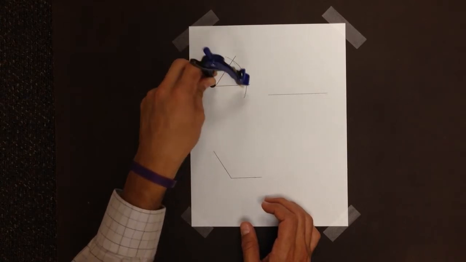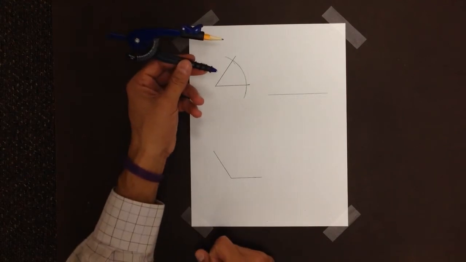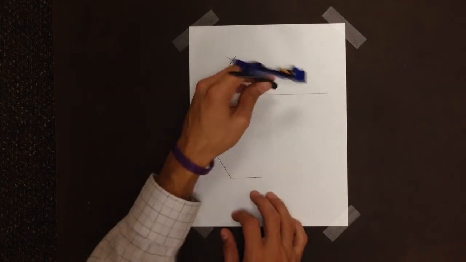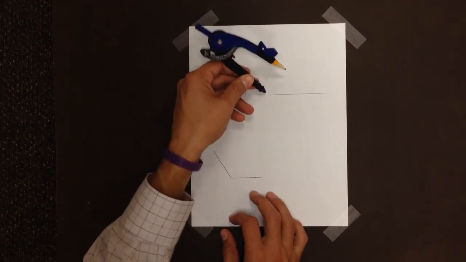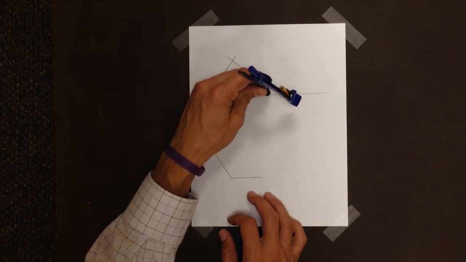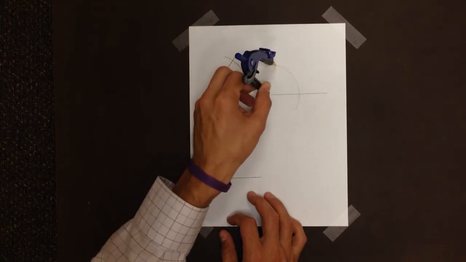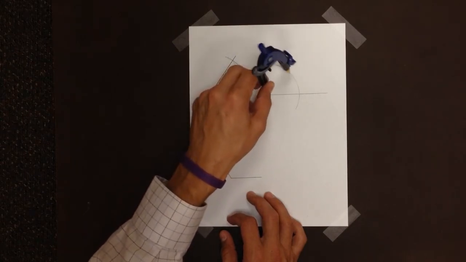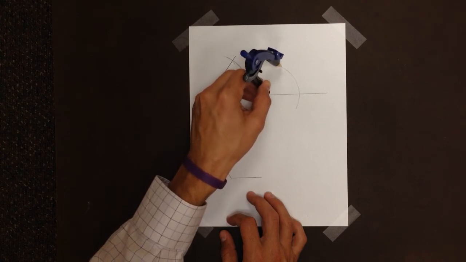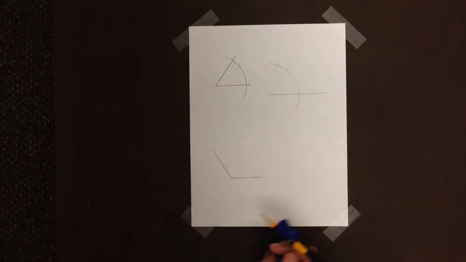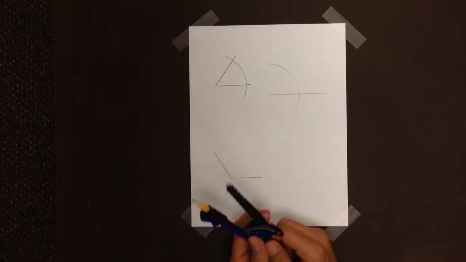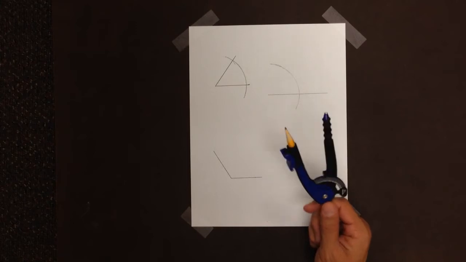As I do that, all right, I've got this arc. Sweet deal. Without moving the width of my compass, I'm going to go to the line that I drew. Put the non-pencil end on the far left side and draw a similar arc. I'm hoping this will be big enough. Looks like that'll be fine. Now, why are we doing this? Well, we remember that when we construct congruent segments, a compass is an excellent measurement of distance.